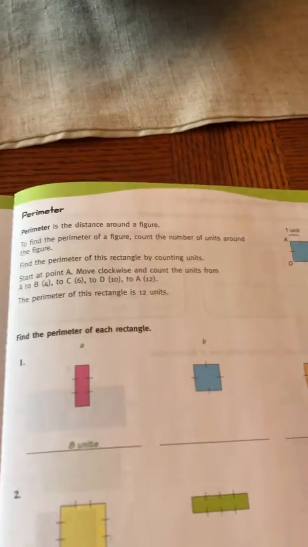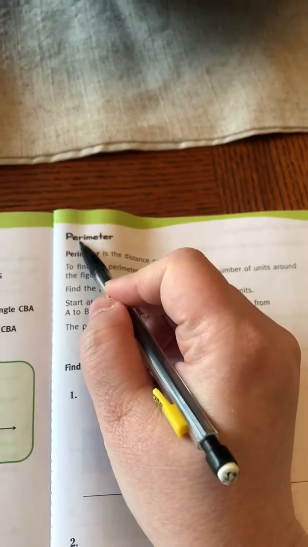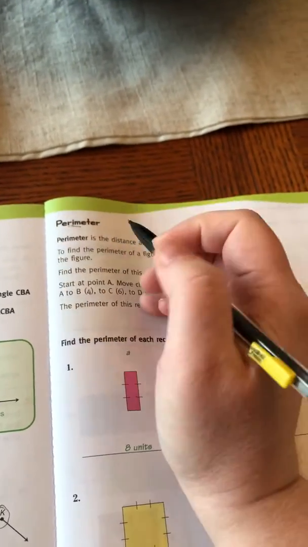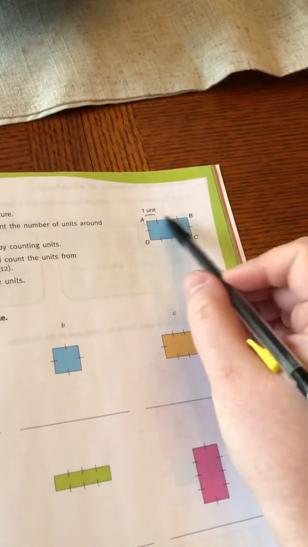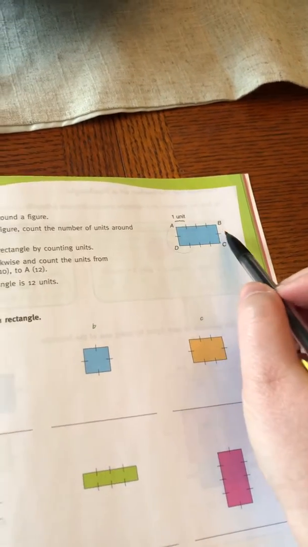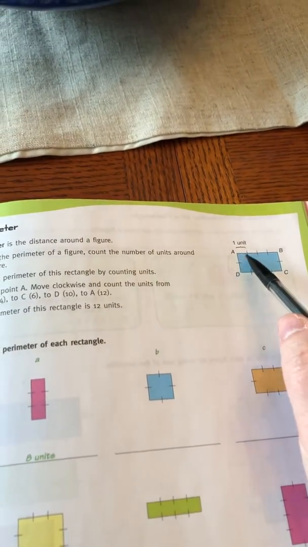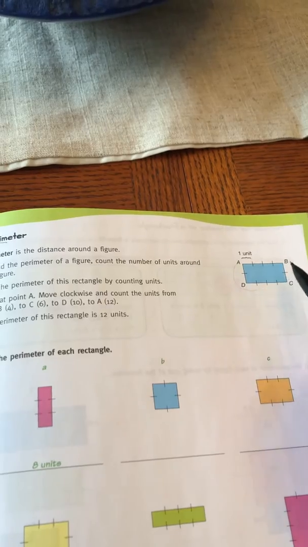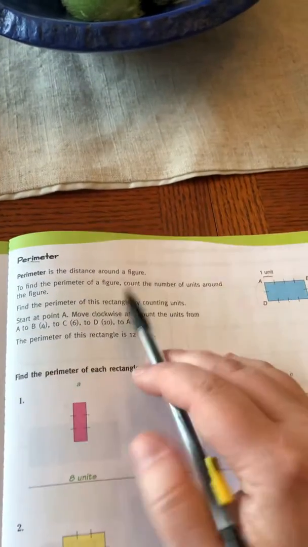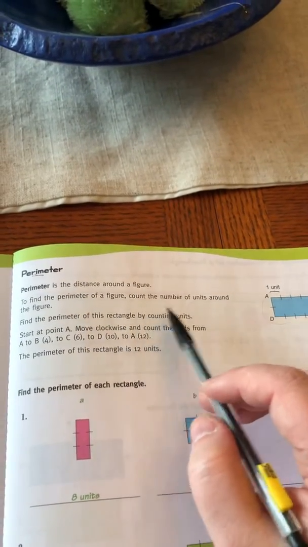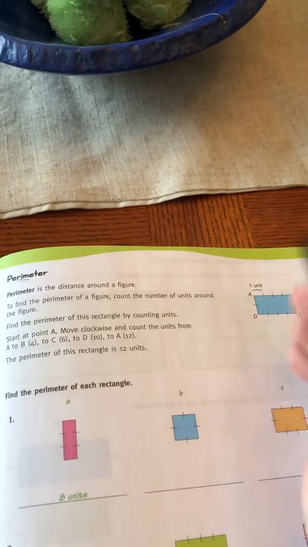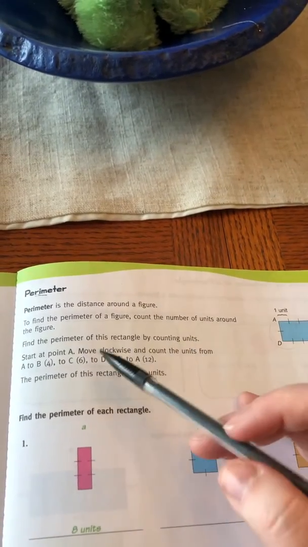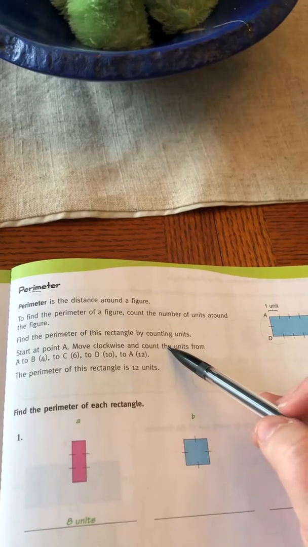Let's talk about some perimeter. I like to say perimeter because look in that word, rim. So a perimeter is the rim. It's the outside edges. So it's the distance that you would take to go around it. You'd run the rim. So to find the perimeter of a figure, count the number of units around. So find the perimeter by counting the units.